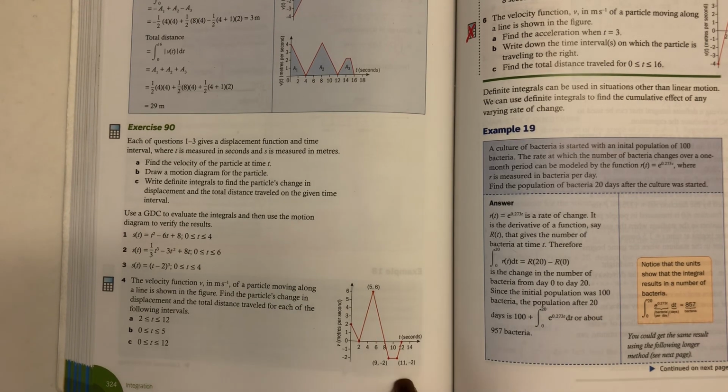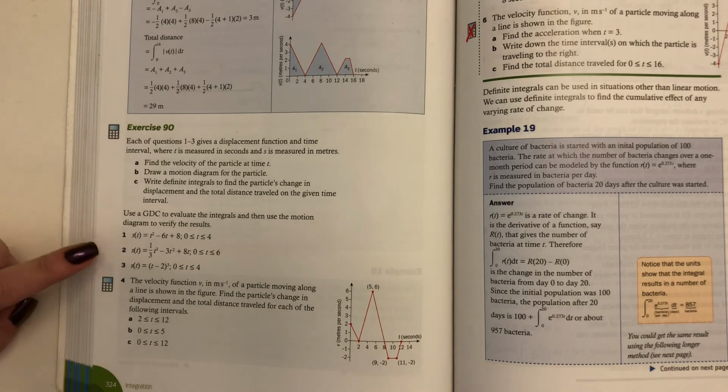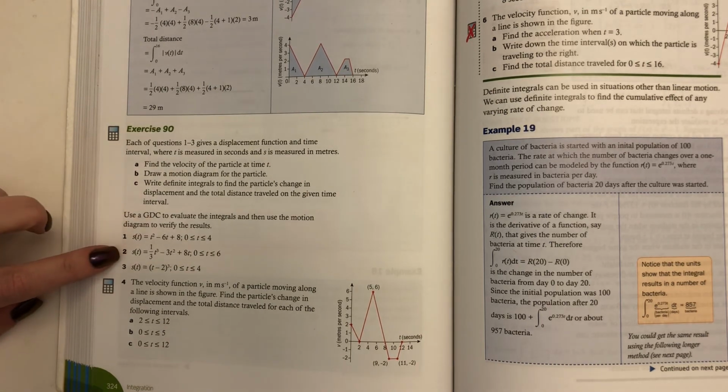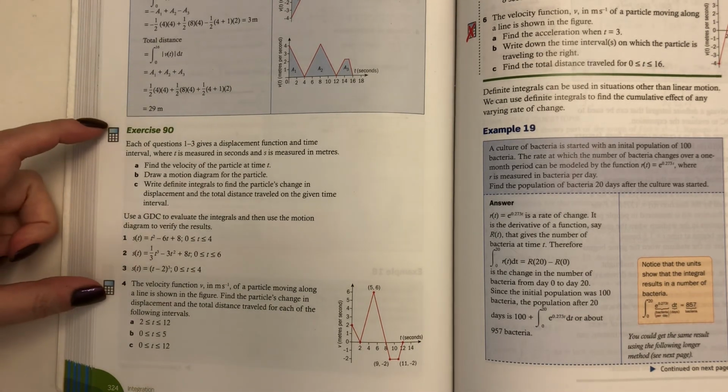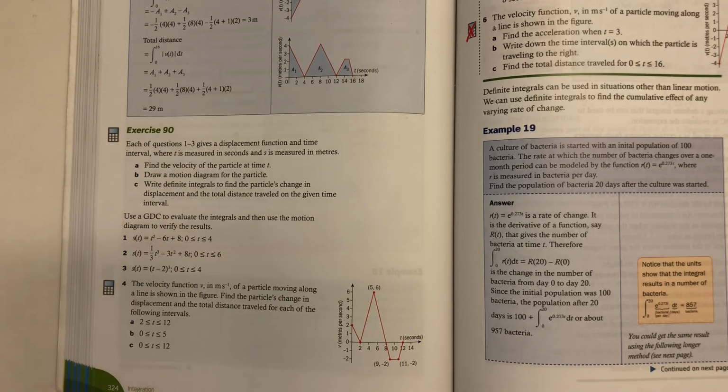So this one's got a nice diagram. These three that are up here, they're just functions. Again, if you want to look at them in your calculator, you're certainly welcome to and graph them. Notice that they have the calculator symbol over here on the side. So hopefully this day goes well. Remember, ask me questions if you get stuck.